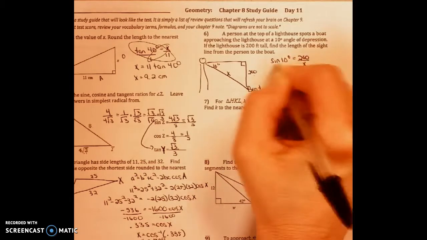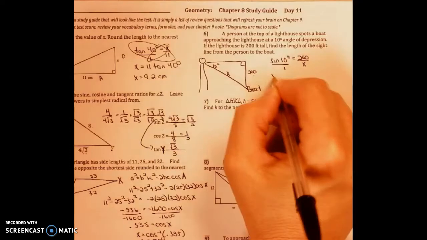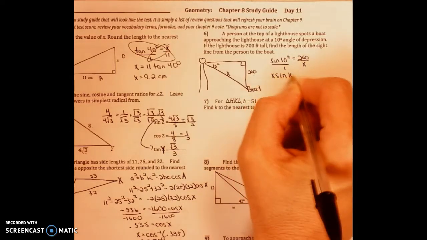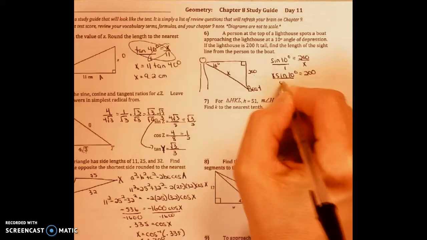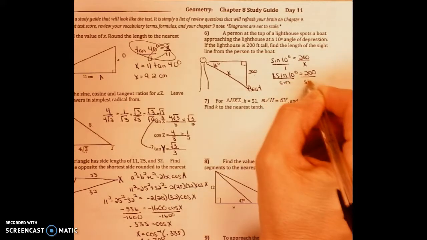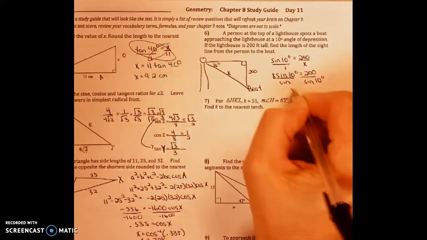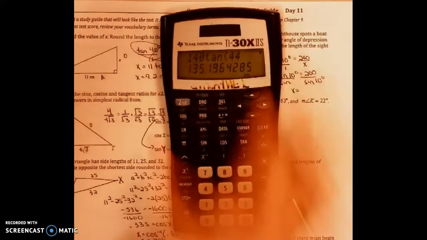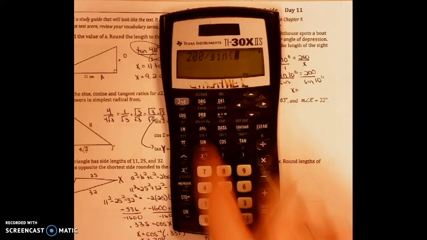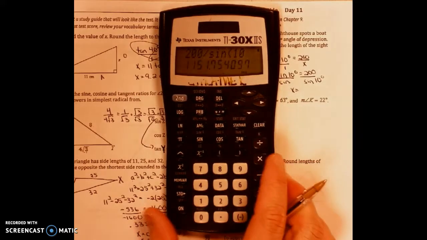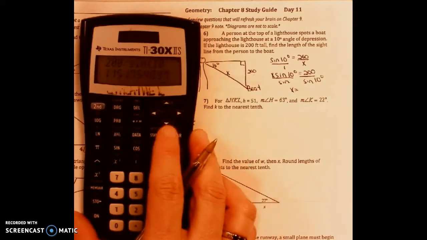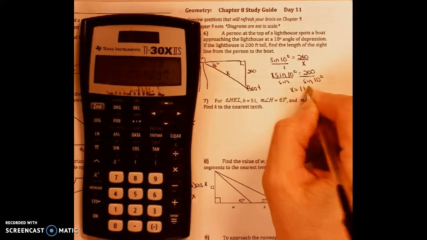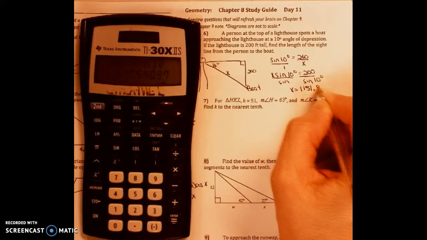Now make sure you pay attention here because notice when we cross multiply, we don't have x by itself. In order to get x by itself, we have to divide by the sine of 10. And we end up with 1,151.8.